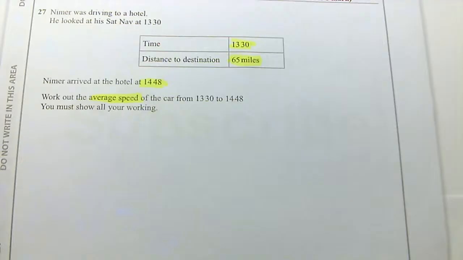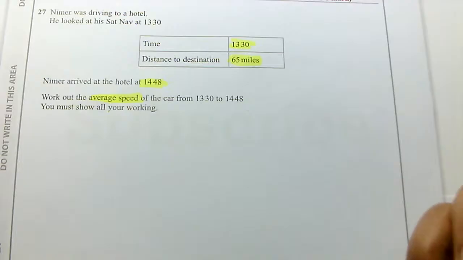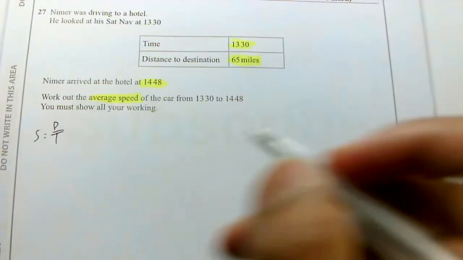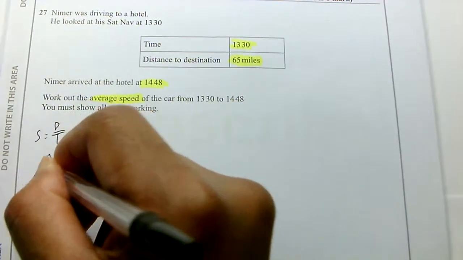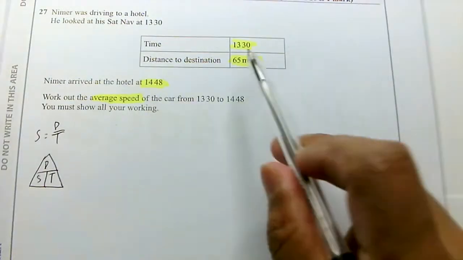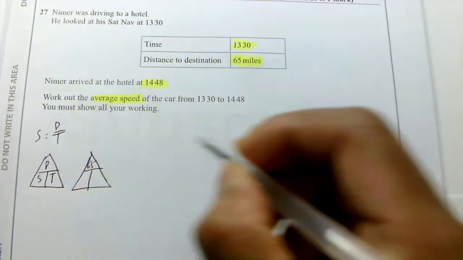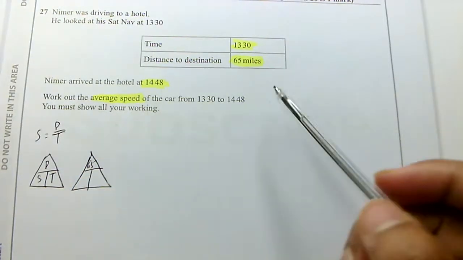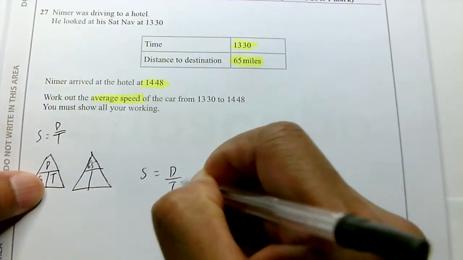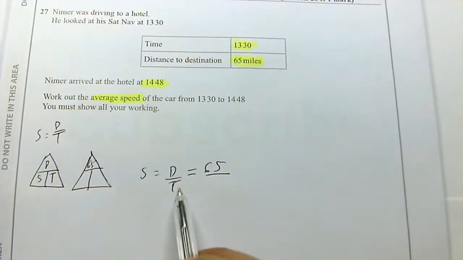So let's see how we would do this. First of all, we need to remember our formula. Speed equals distance divided by time. Remember that. And then we can turn this into our pyramid: speed, distance, time. Our distance is 65. Work out the average speed. So speed is going to be distance divided by time. It's going to be 65 divided by, I need to work out my time.